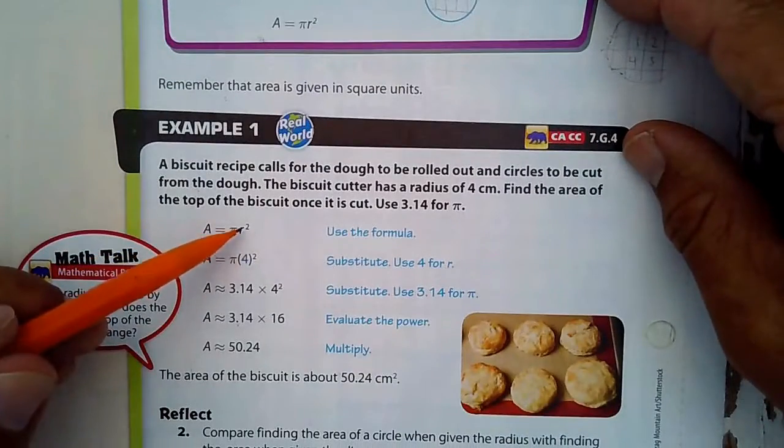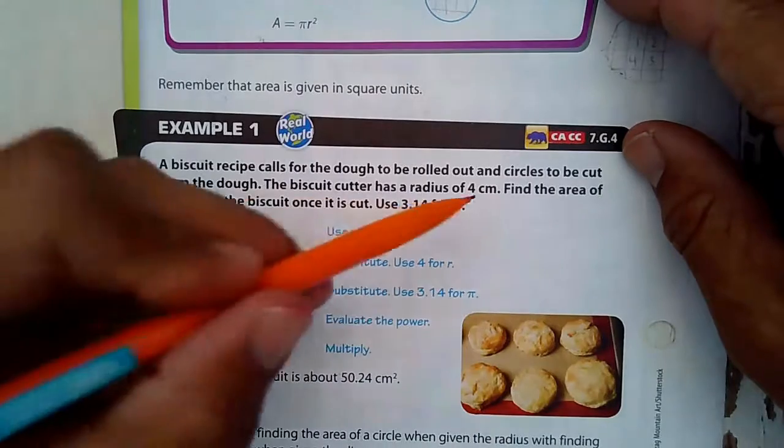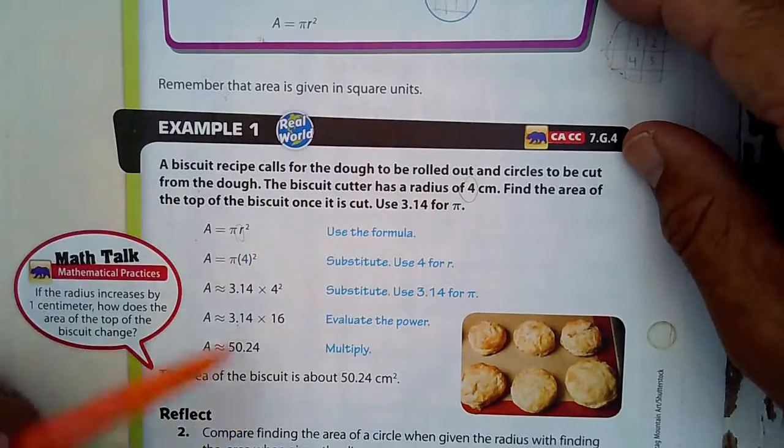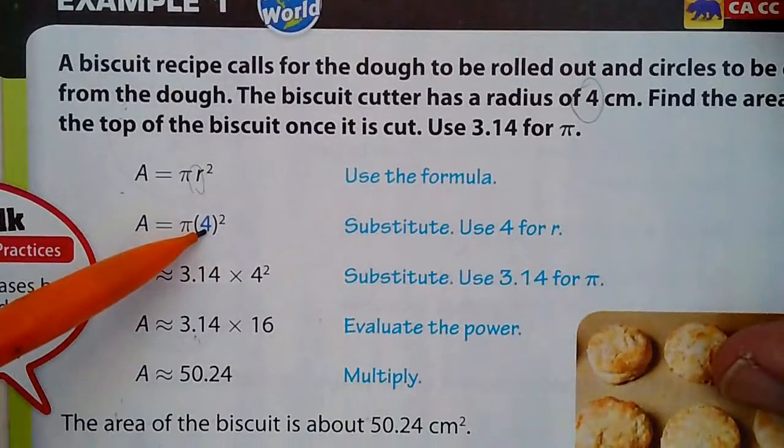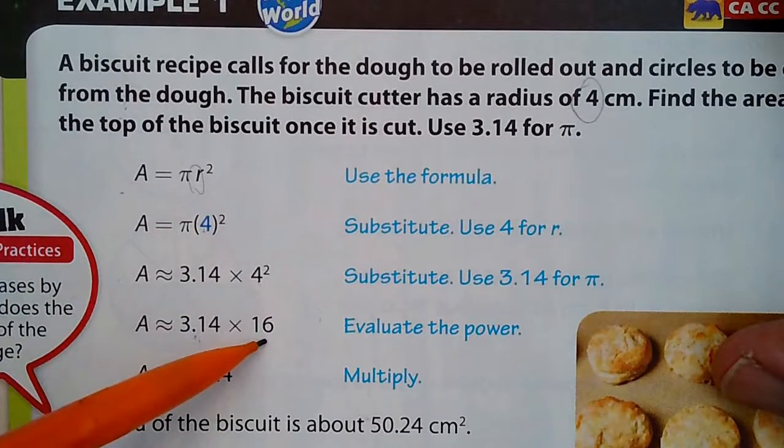So we have our formula that was given to us up here. And we were told that the radius is 4. So we just plug that in. And I'll zoom in a bit here. So we're told that the radius was 4. Plug it in. 4 to the second power. That means 4 times 4, which is 16.